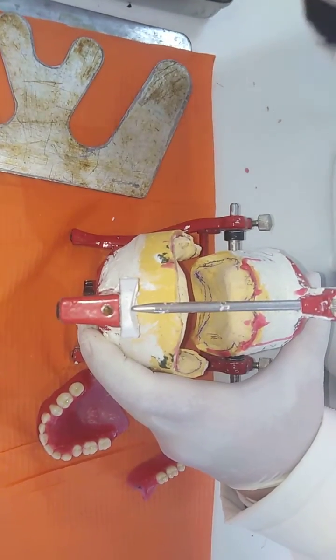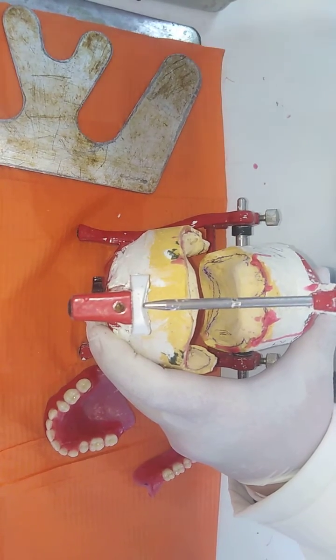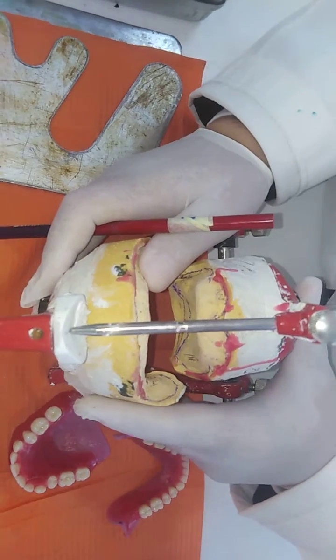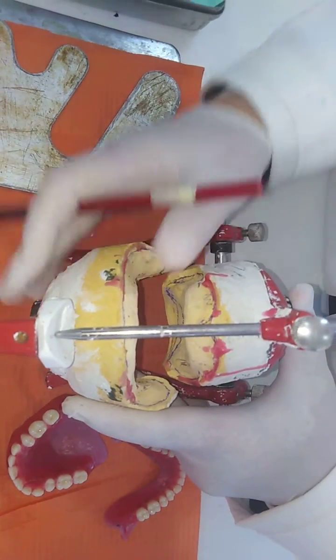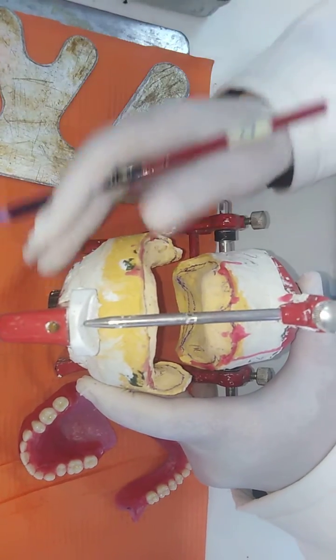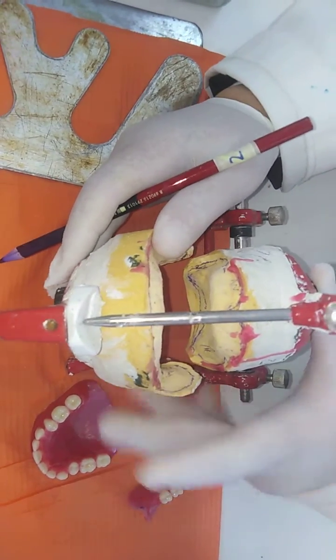So there is a horizontal discrepancy between the size of the maxilla and the size of the mandible. In the other video, we concentrated on the camouflage done in the incisal area. In this case, the technician had done further adjustments and done camouflage in the molar area and camouflage in the number of the teeth. These are the modifications we do in setting in cases of class 3 bone relation.